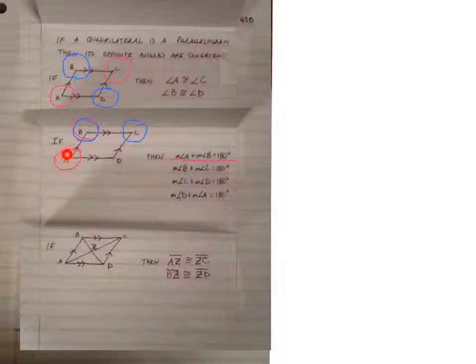And the final property of a parallelogram is about the diagonals. If we draw the diagonals of our parallelogram, we'll find that they bisect one another. In other words, AZ is going to be congruent to ZC, and BZ is congruent to ZD. That's the four properties of the parallelogram. Let's take a look at an example on the next page.